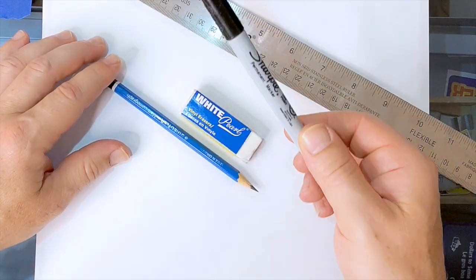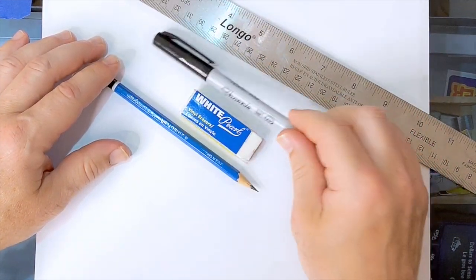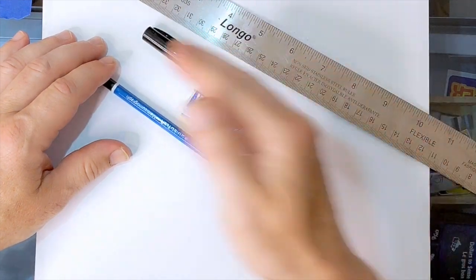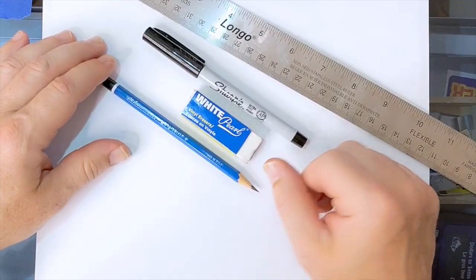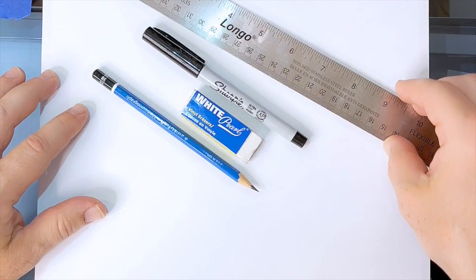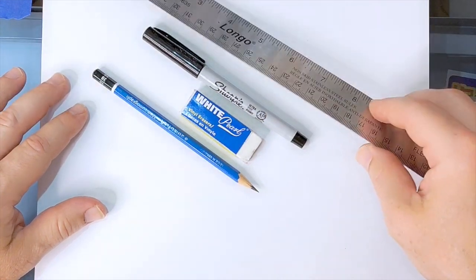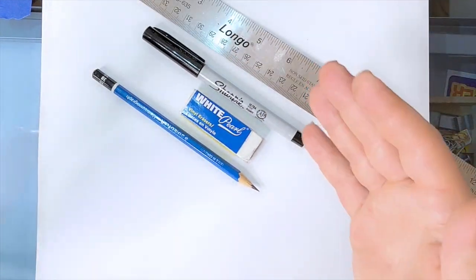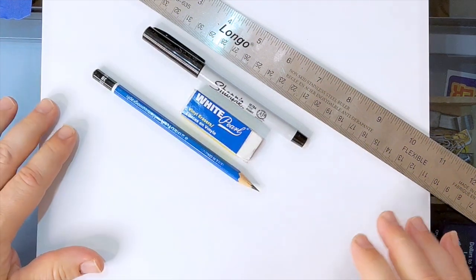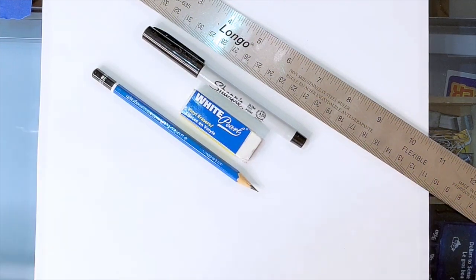White eraser, black thin Sharpie. If you don't have one of those, going back over it with a pencil heavier is fine, or a color marker pen, whatever. A ruler, or some kind of straight edge, will be required for this next step.